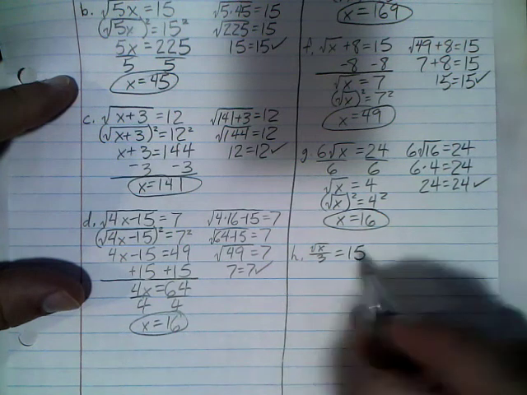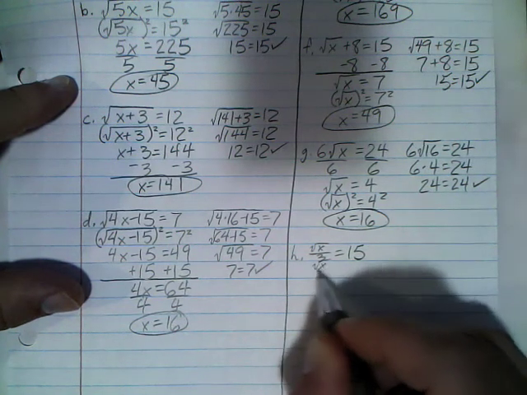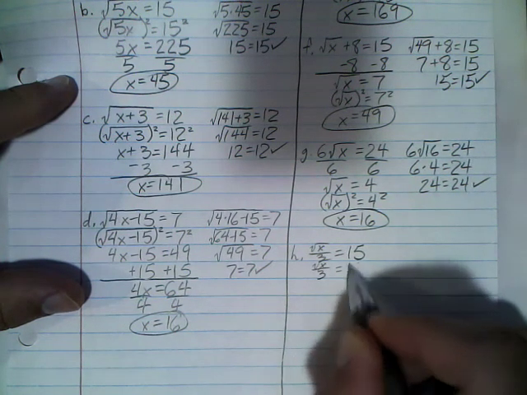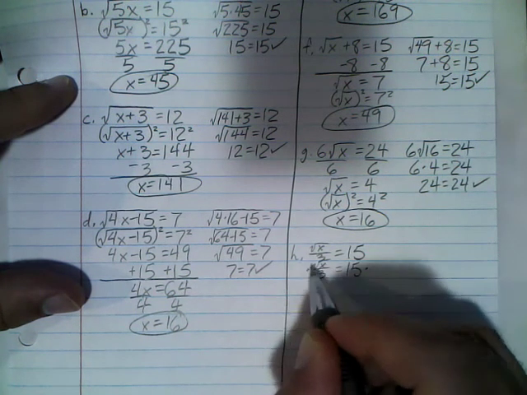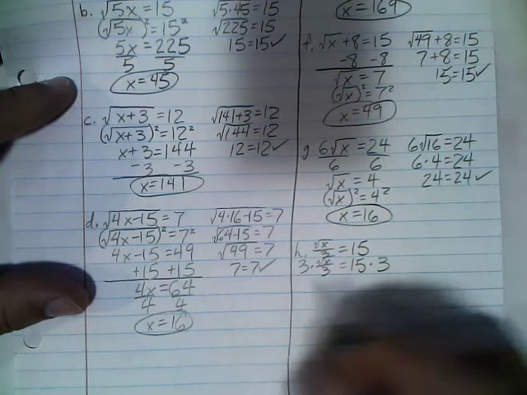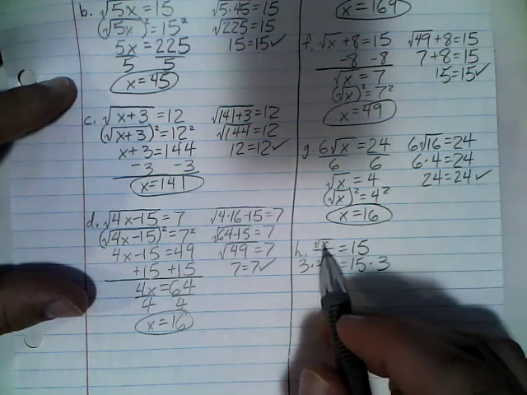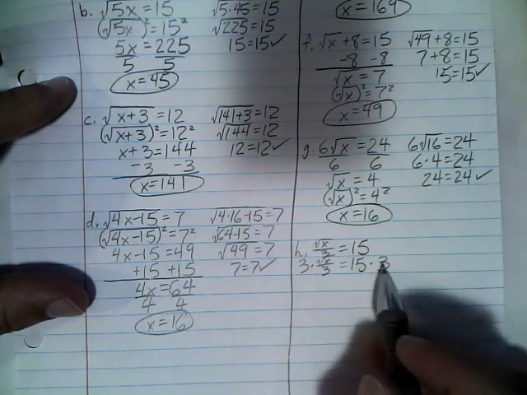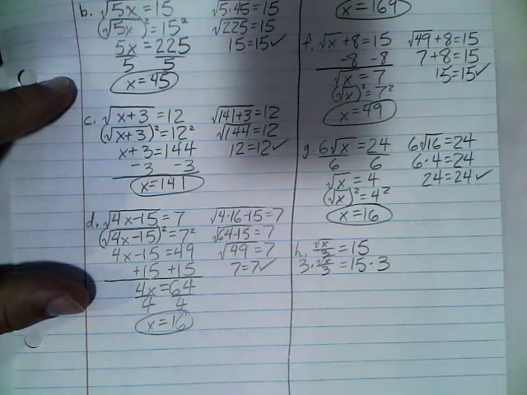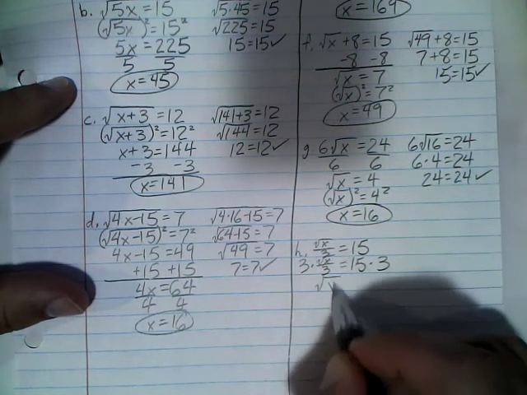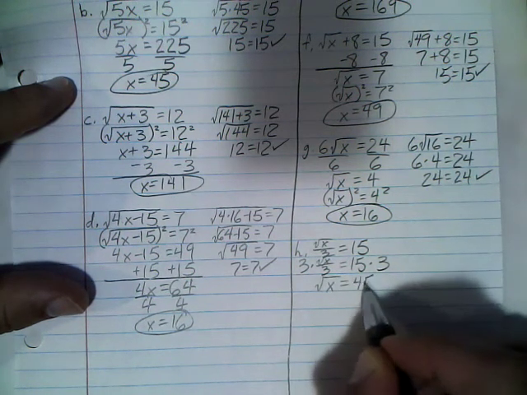Fractions mean division. In order to cancel out that divide by 3, we will have to multiply both sides by 3. So remember to do that. We leave this alone. This was your copying down the equation. Then here's my next step where I show the multiplication on both sides. And so that'll leave me with radical x equals 45.